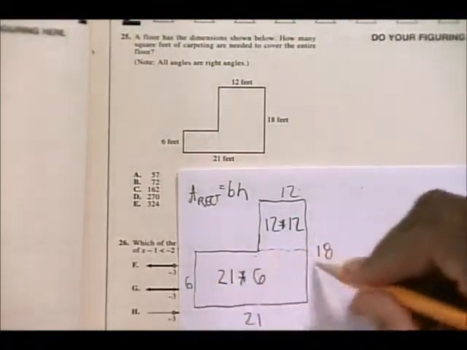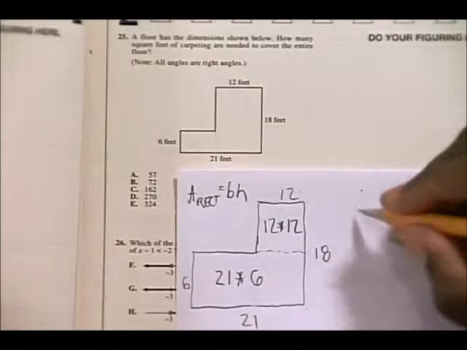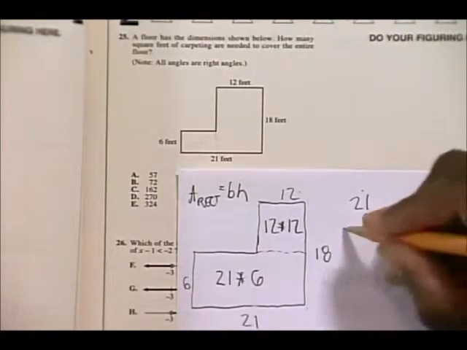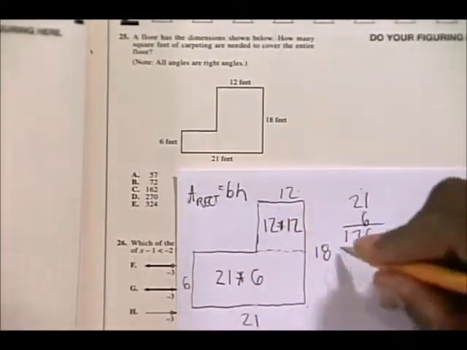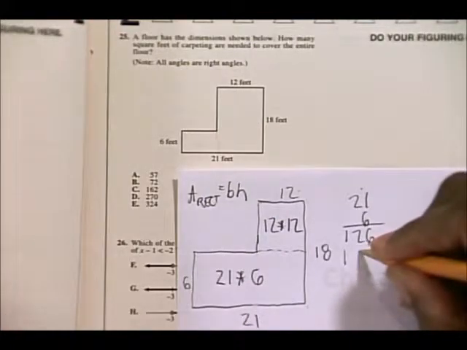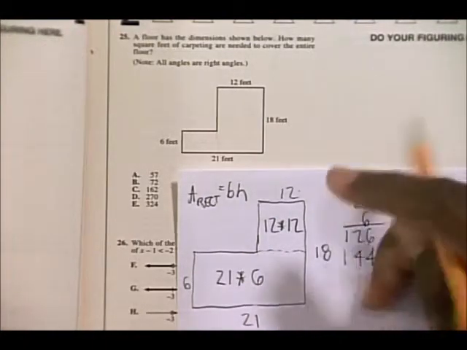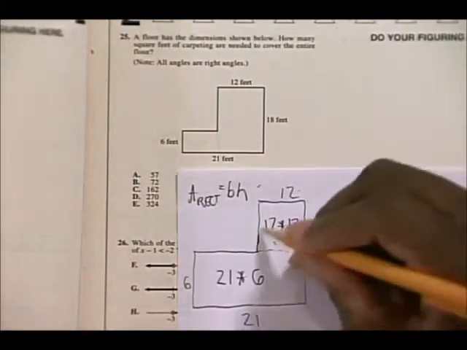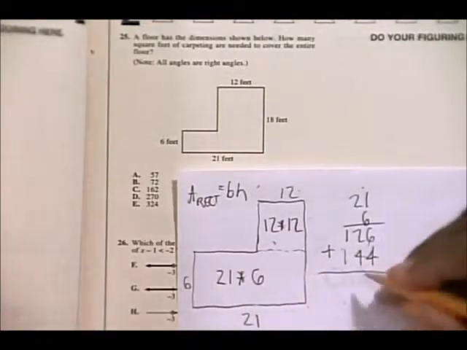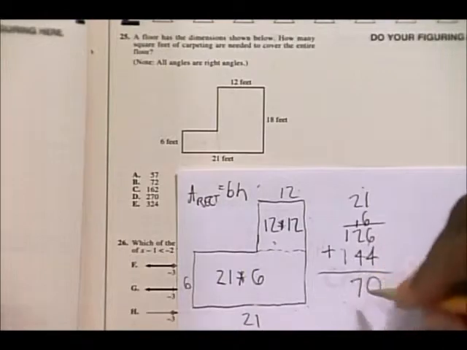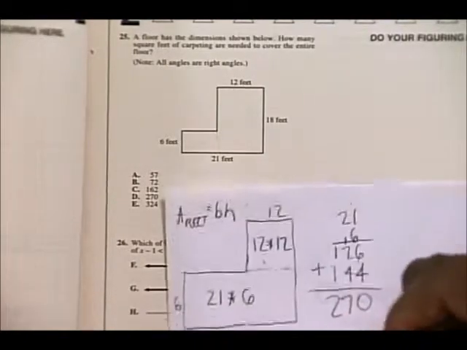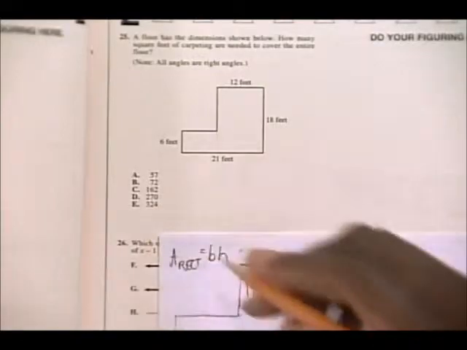So now you've got the area of this rectangle, which is 21 times 6, which is 126. This area here is 12 times 12, or 144. Get this 18 out of the way. I hope that's not confusing anybody. And now you'd add the area here to the area here: 126 plus 144. So the final answer would be D, 270.